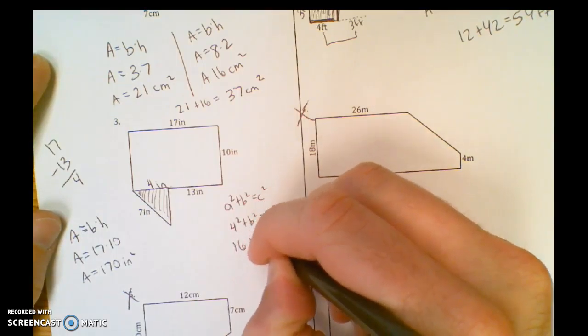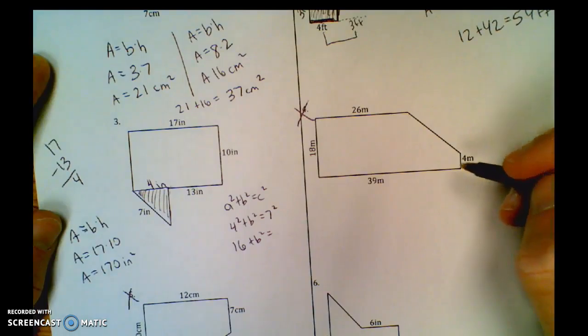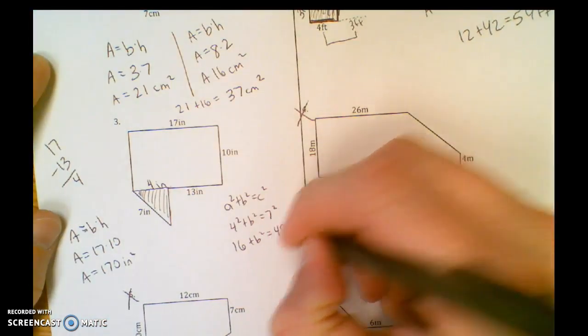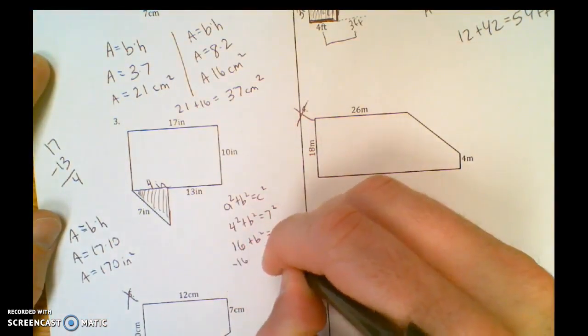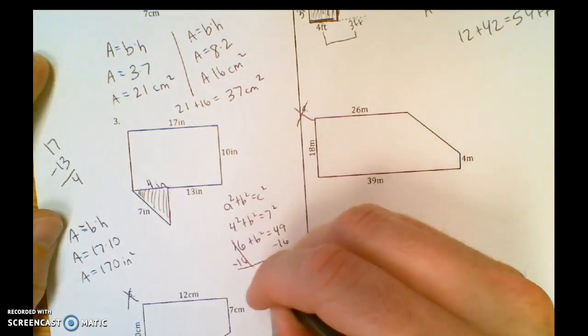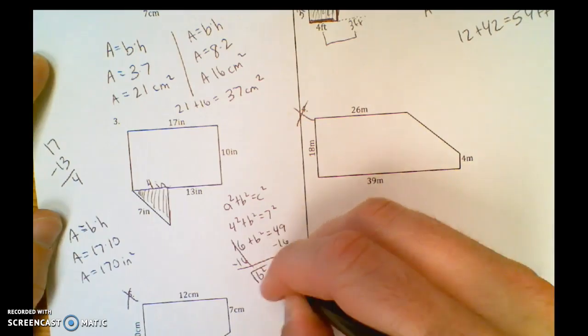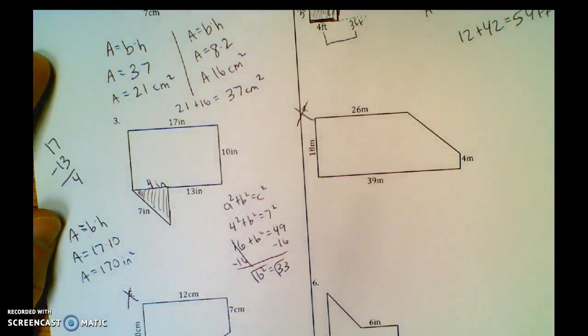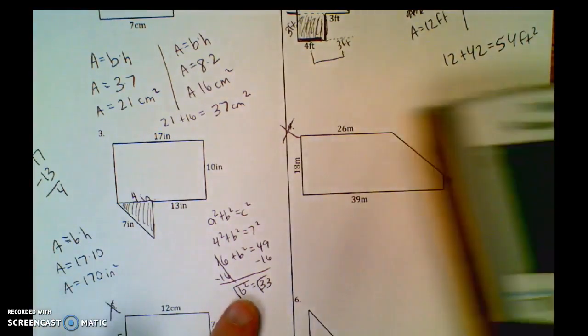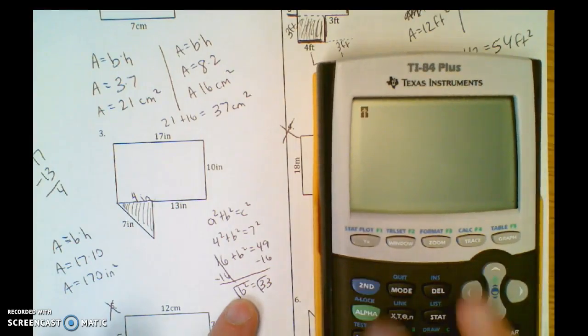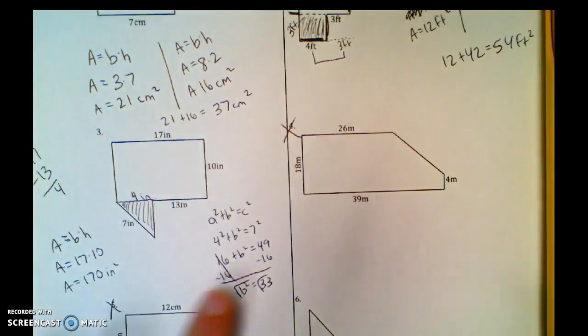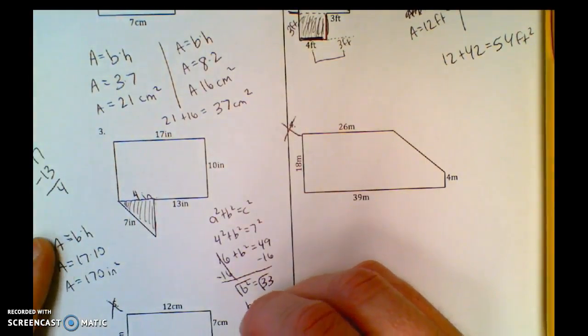4 squared is 16. 7 squared is 49. Subtracting 16 on both sides, we have to do the square root of 33. Alright, so we got the square root of 33, so using your calculator, second x squared, 33, 5.7. So b equals 5.7.